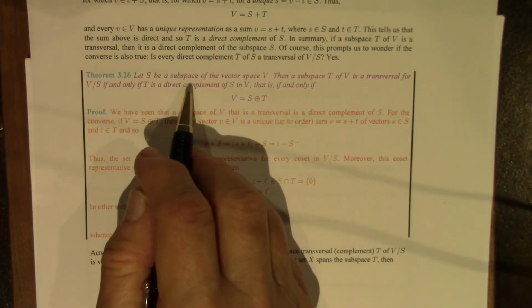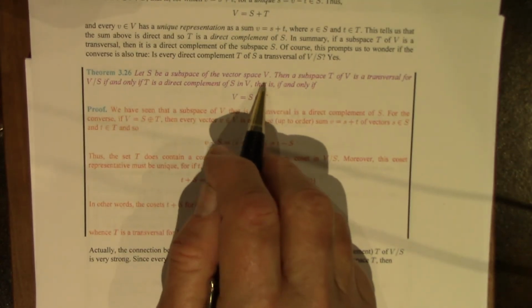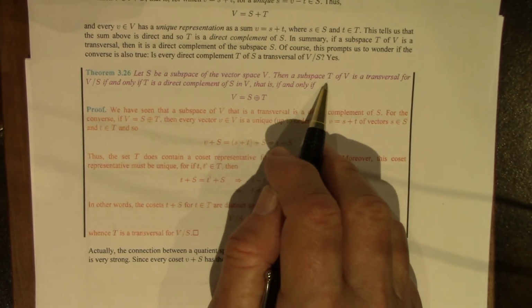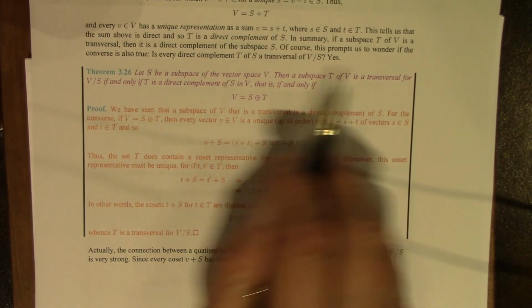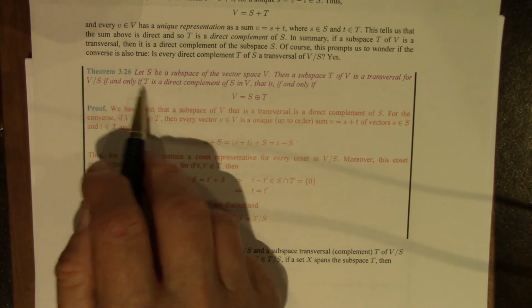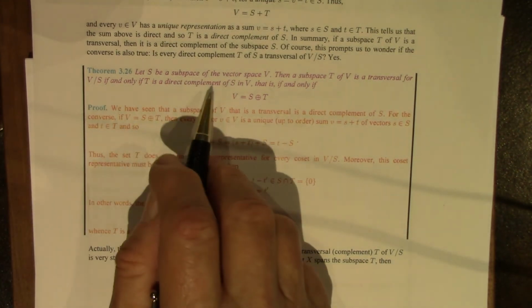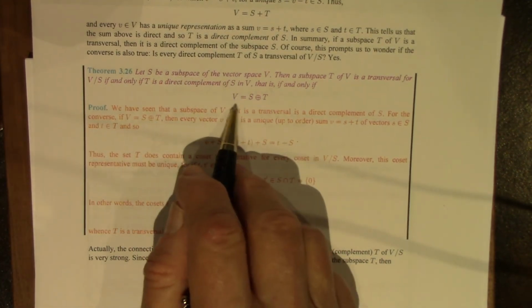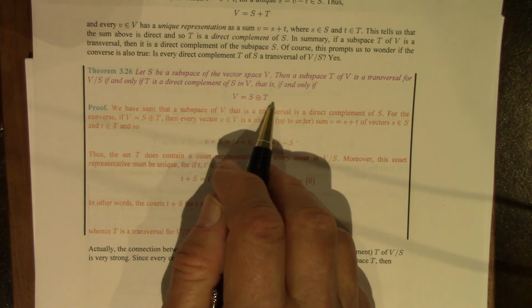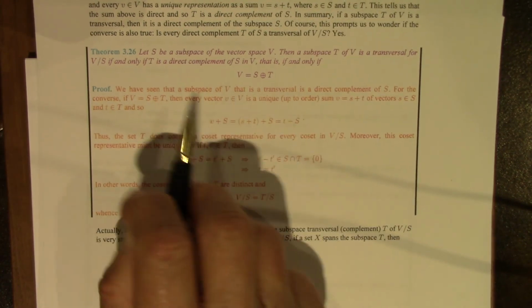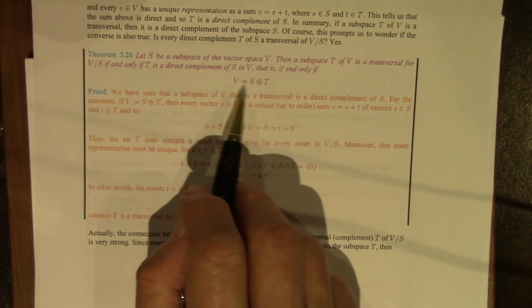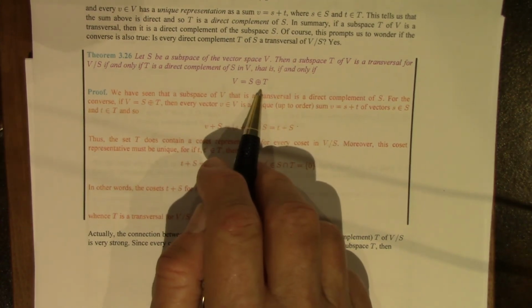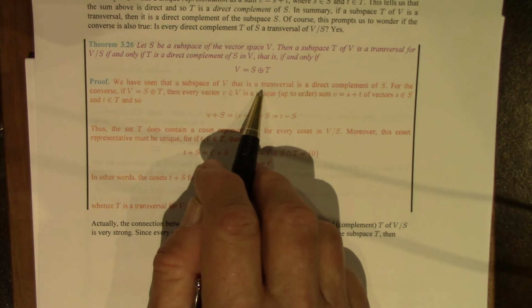Let's look at that formally. Let S be a subspace of a vector space V, then a subspace T of V is a transversal for V mod S if and only if T is a direct complement of S, this way. And we've already seen that a subspace that is a transversal is a direct complement. We need to check the converse.